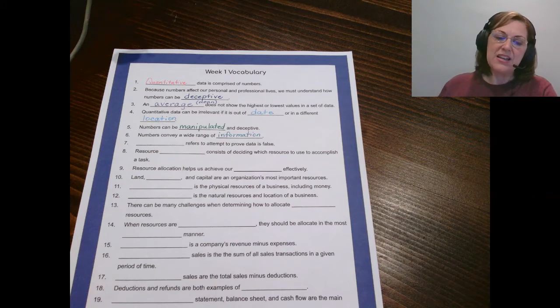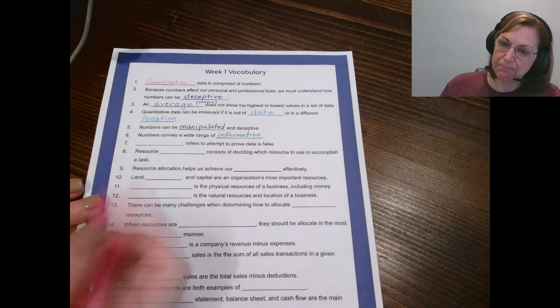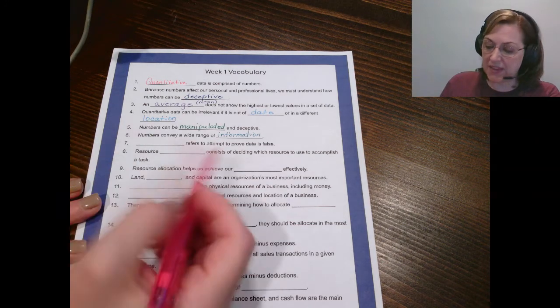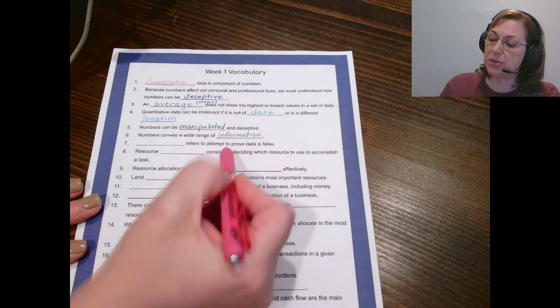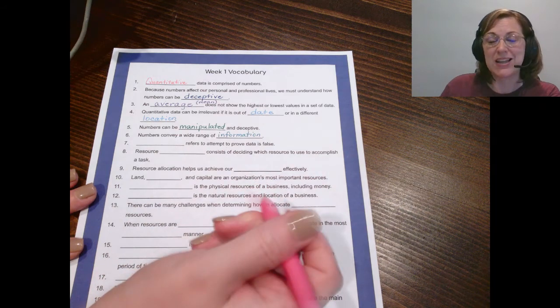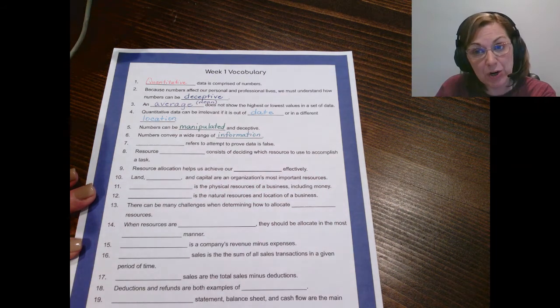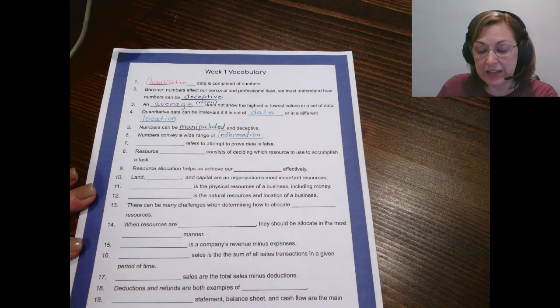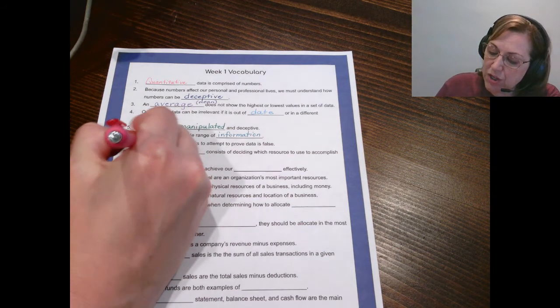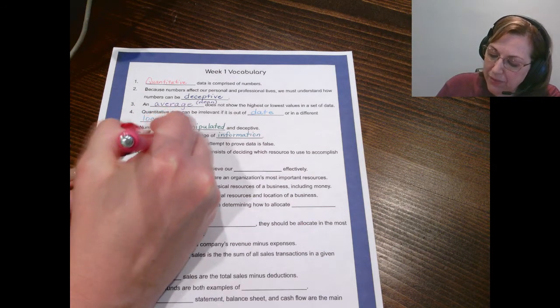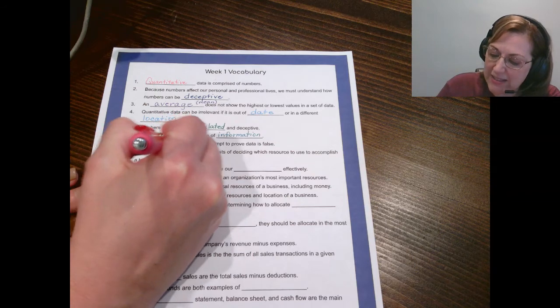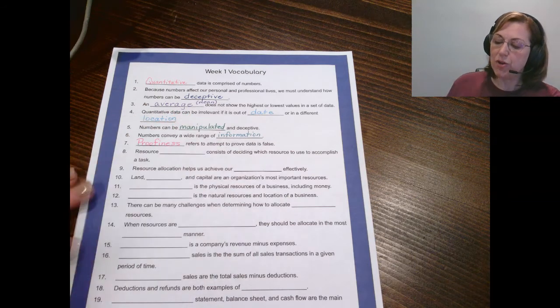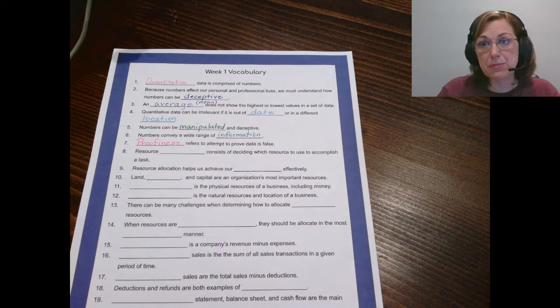All right. So the next one says something refers to attempt to prove data false. This was a word that I had not heard before. I'm going to be completely transparent. This was a new word to me. It's called proofiness. Proofiness is an attempt to prove data false.